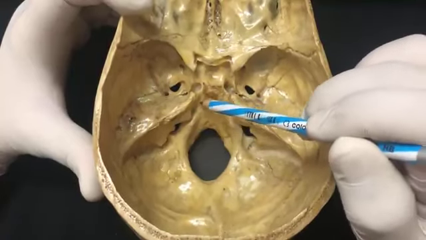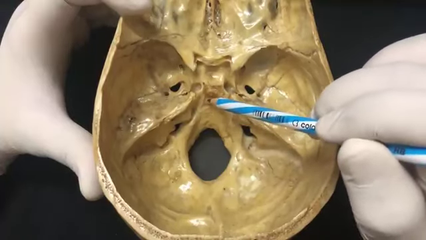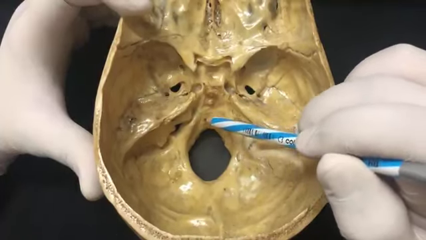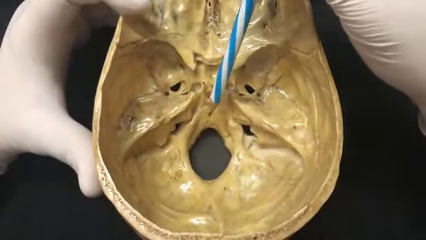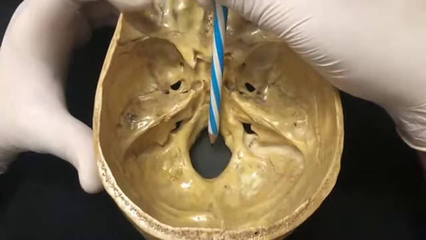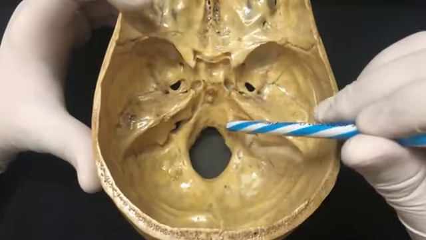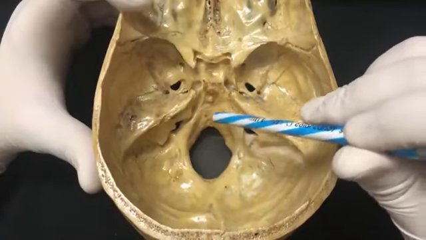This is the region where the brainstem lies, and we also have the basilar venous plexus related to this area.